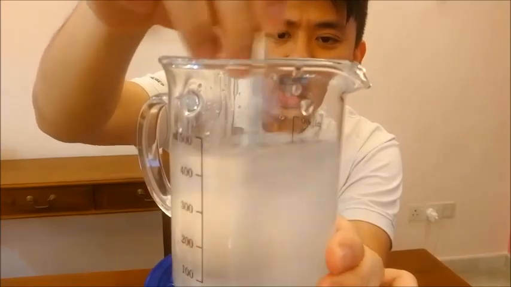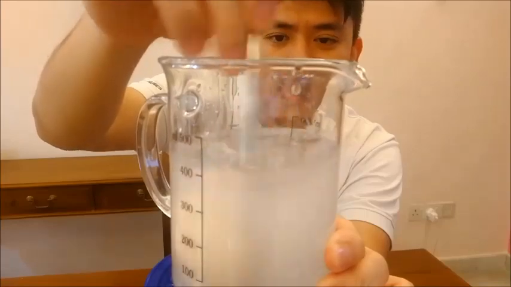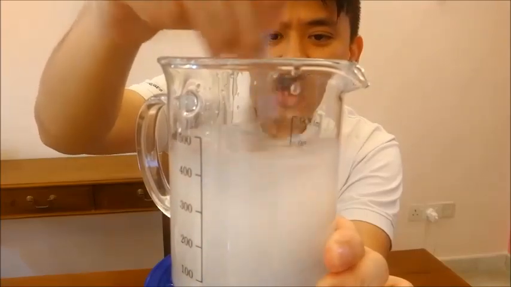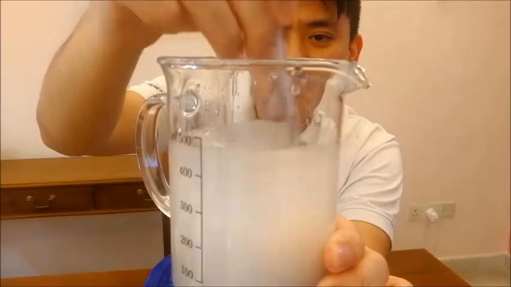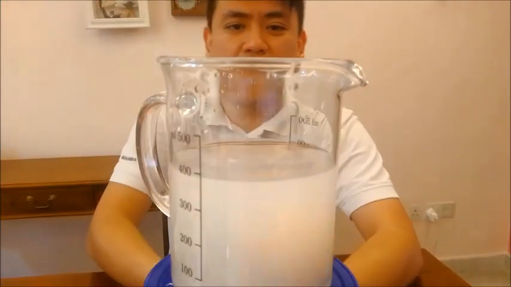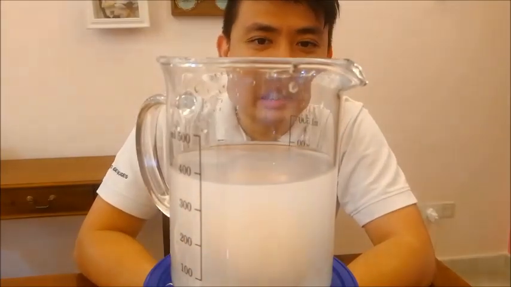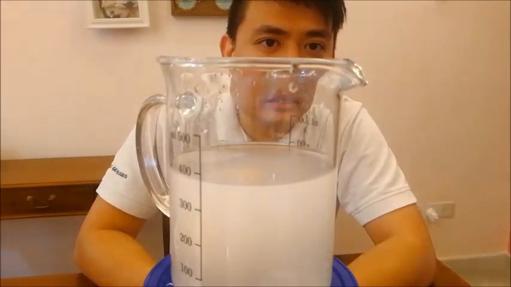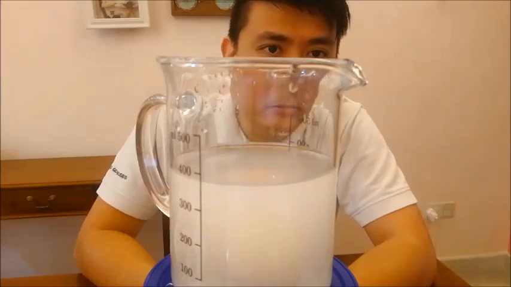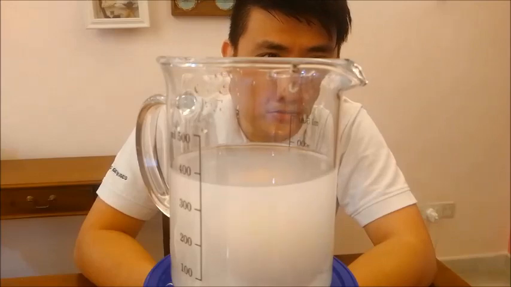Okay. Now initially the egg will sink inside the water, right? So when I dissolve all the salt into the water, something magical will happen. Now the water is denser compared to the egg.